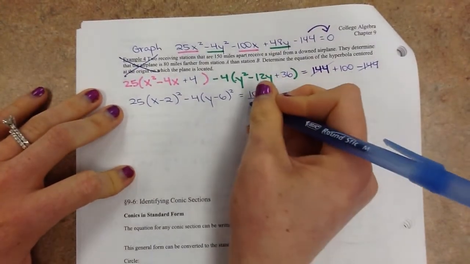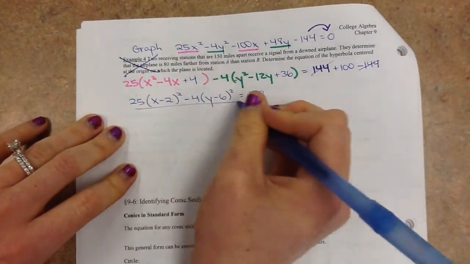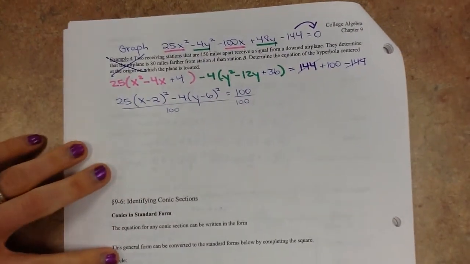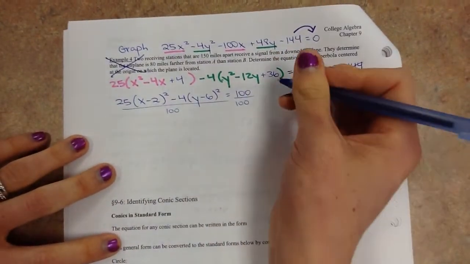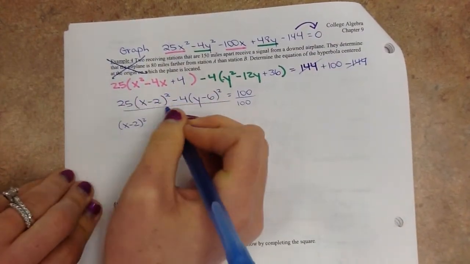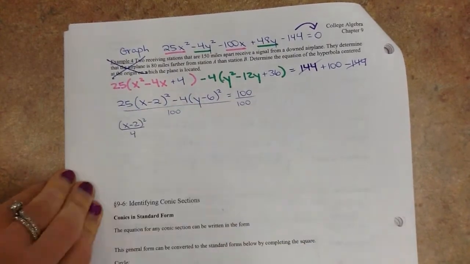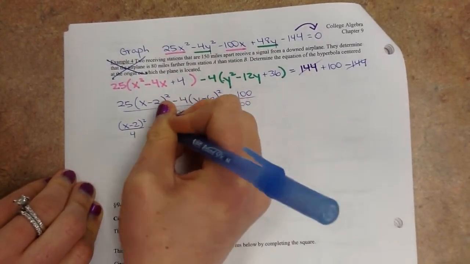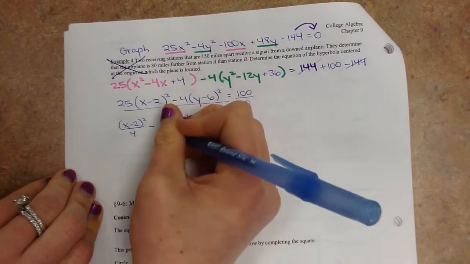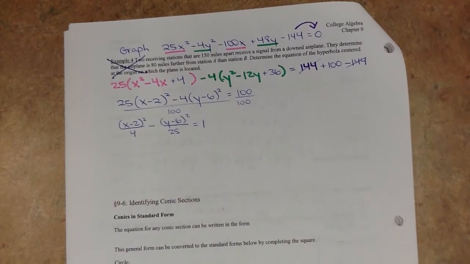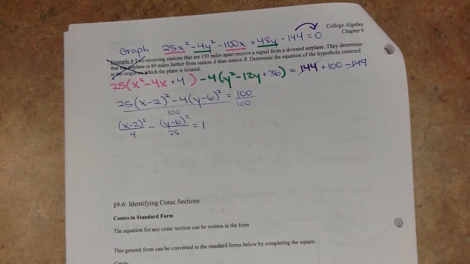What I do here is I need this to be a 1 for my final hyperbola form. So I divide by 100 just like with the ellipses. And so this becomes x minus 2 squared over 4, since 25 over 100 reduces down to 1 over 4, minus y minus 6 squared over 25, since 4 over 100 reduces down to 1 over 25, and then I have my 1. So now that is a hyperbola in perfect hyperbola form.